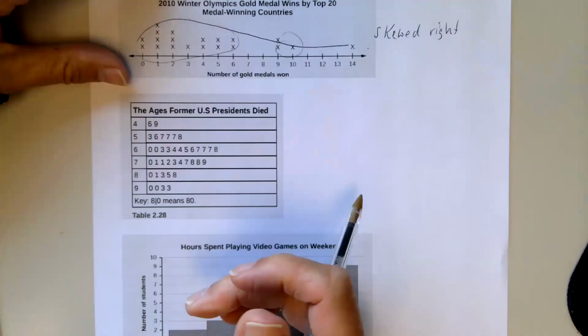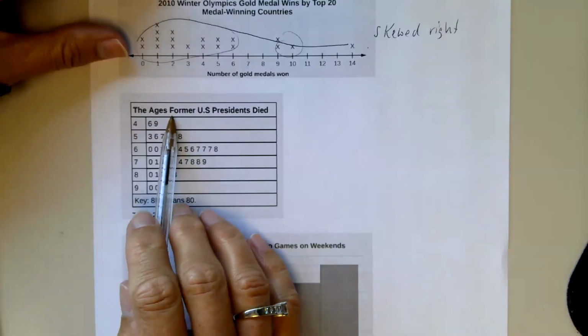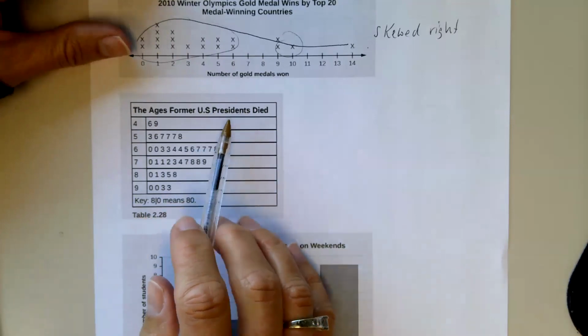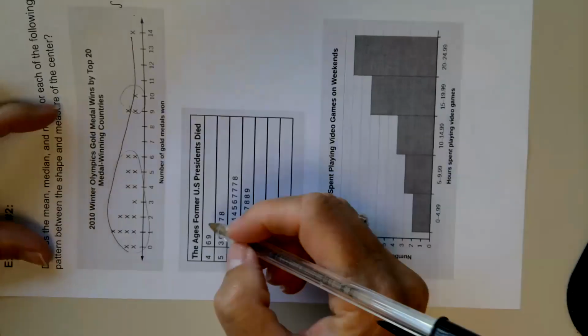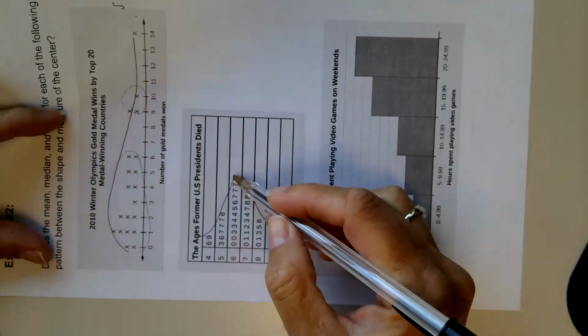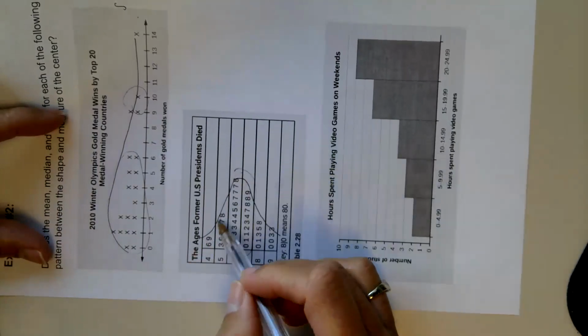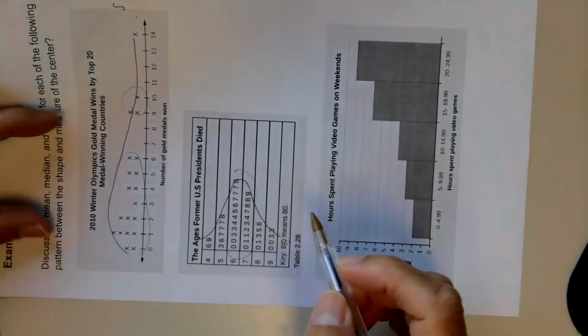The next one is a stem and leaf plot, which we learned about in chapter 2, the ages of former US presidents when they died. And in this case, I like to turn them this way because then I can kind of draw a picture. They look pretty symmetric, where the center is in the middle, the high point, and then there's trailing off to the left and trailing off to the right.